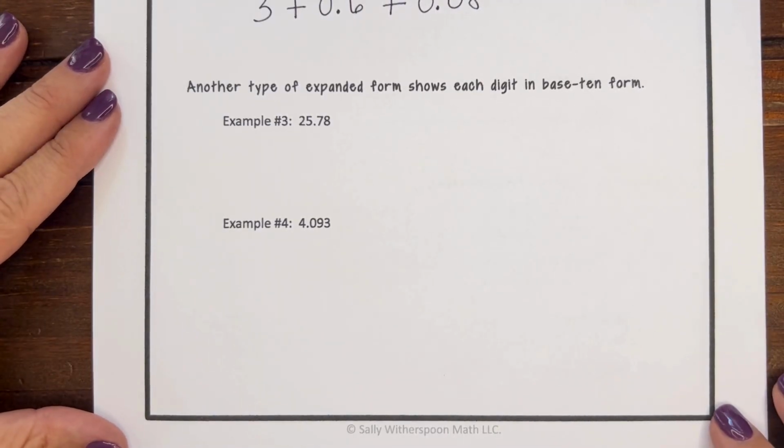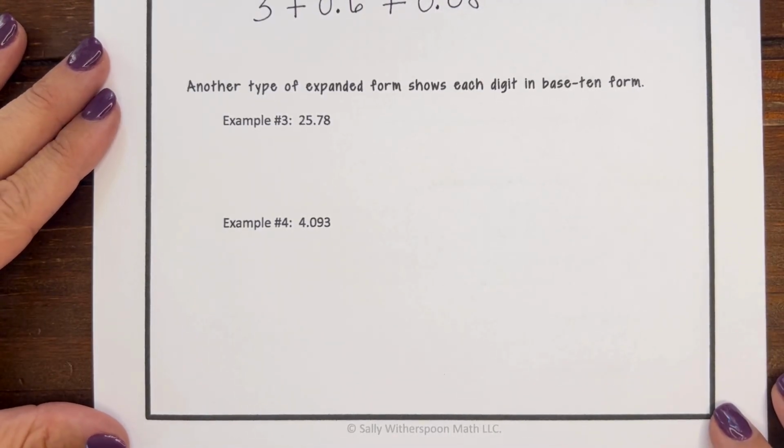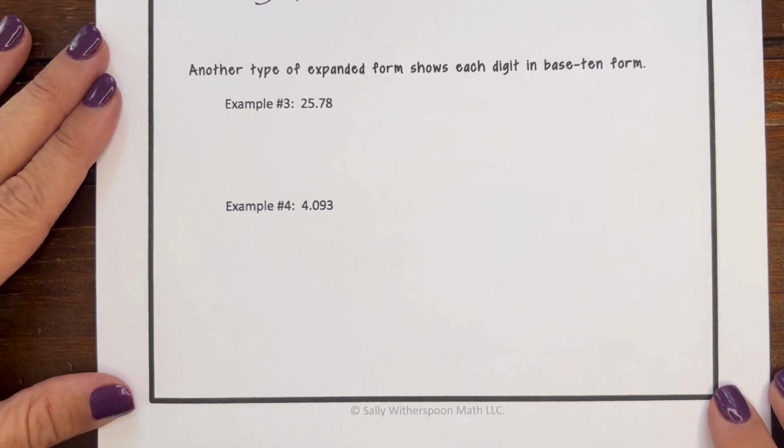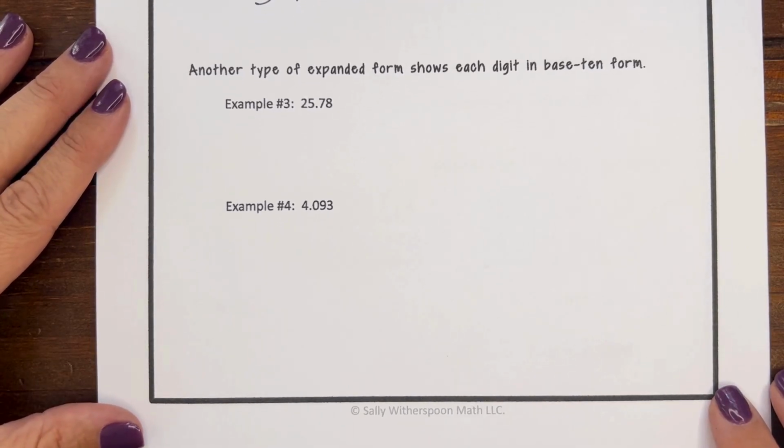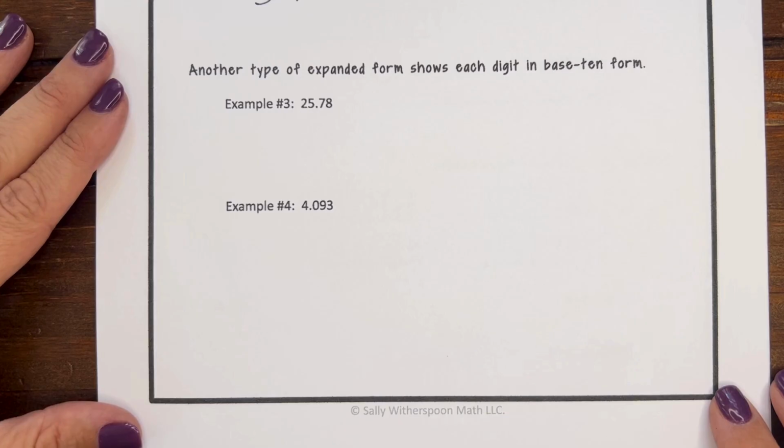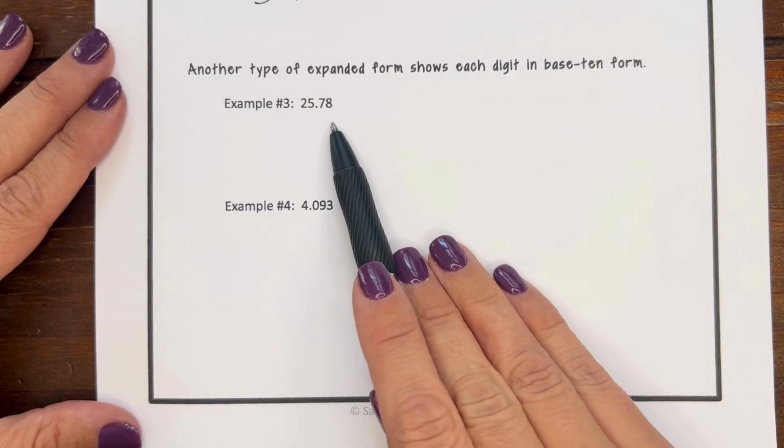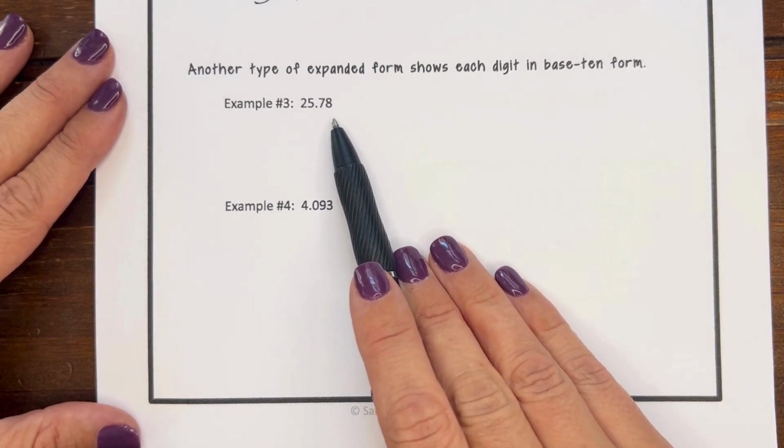All right, I'm going to show you one more type of expanded form that can be helpful with decimals. And here you're going to see some groups of language, which means we're using base 10 form. You're going to see not just addition between the parts, but also some multiplication. As always, we want to start by reading our number. So ready, set, all together, 25 and 78/100.